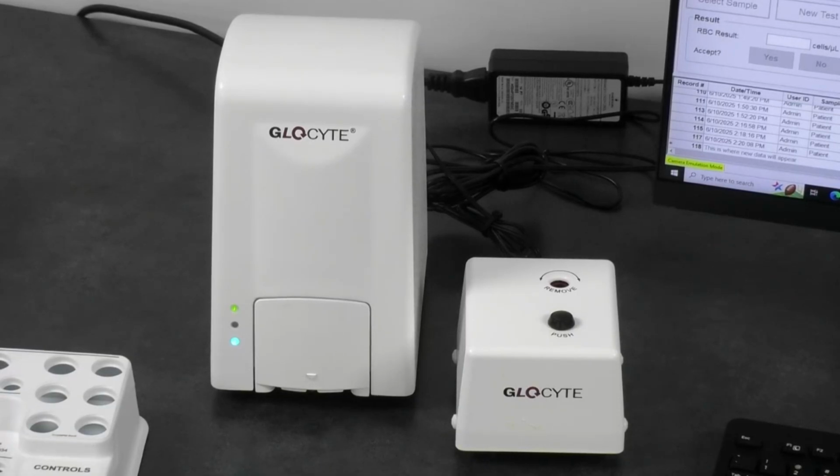Michelle, is there any expansion to other fluid types? Currently, we're exploring everything, so the more feedback we get, the better. But at this specific moment, we can only do CSF fluid.